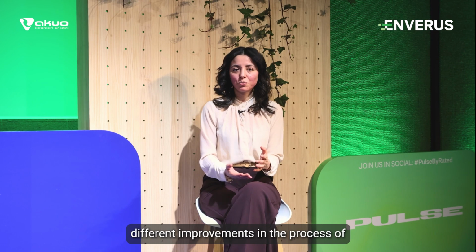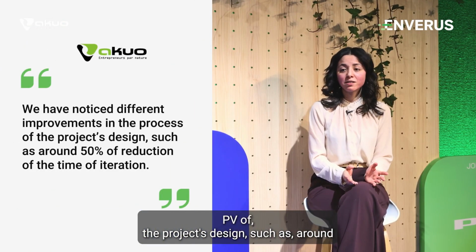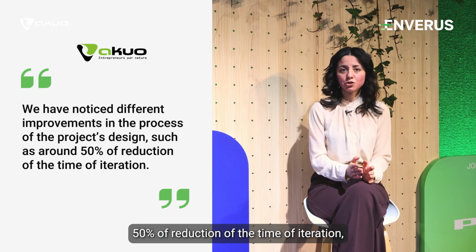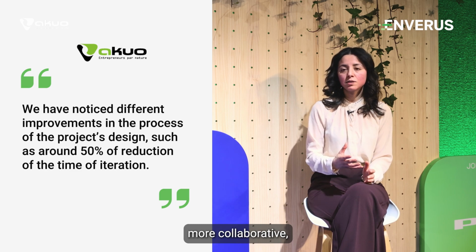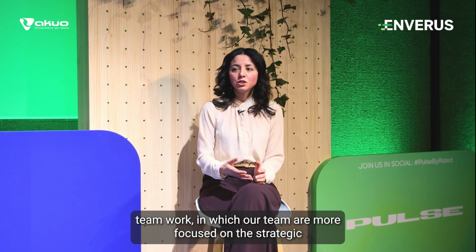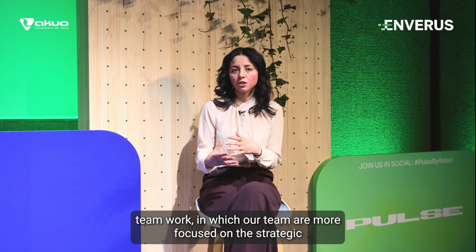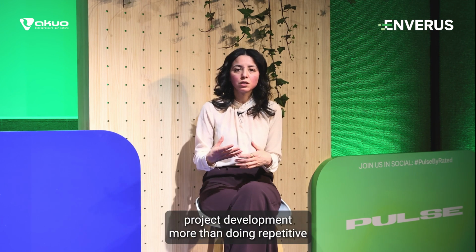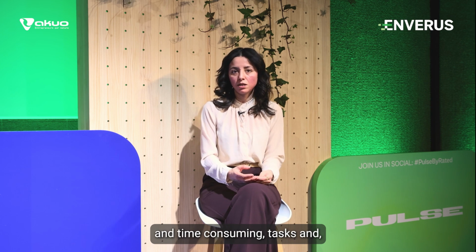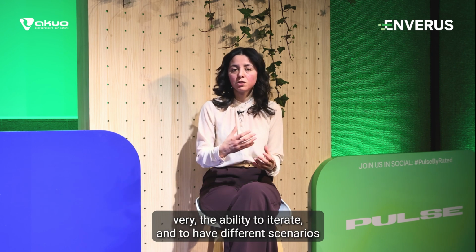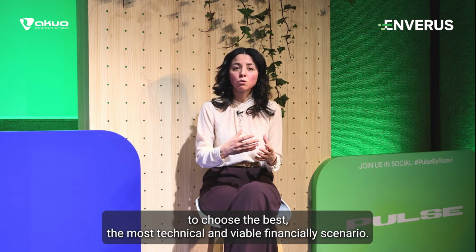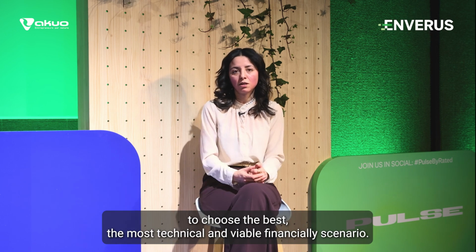Different improvements in the process of the project's design, such as around 50% reduction of the time of iteration, more collaborative teamwork, in which our team is more focused on strategic project development more than doing repetitive and time-consuming tasks, and the ability to iterate and to have different scenarios to choose the most technical and financially viable scenario.